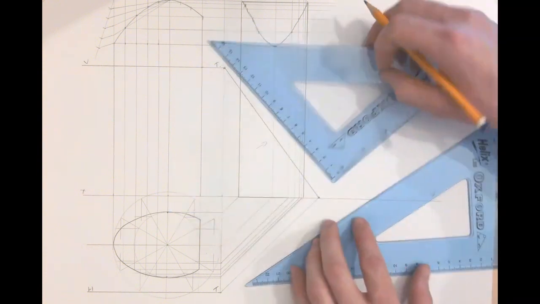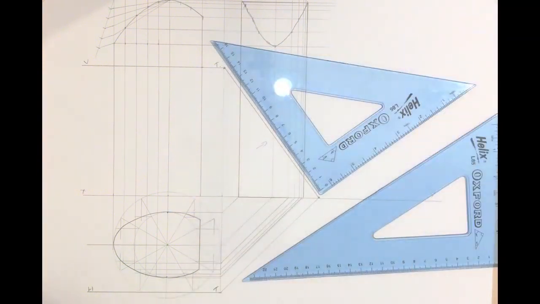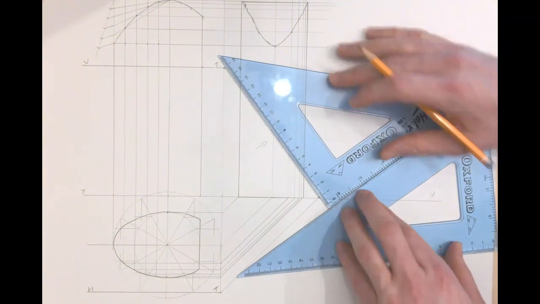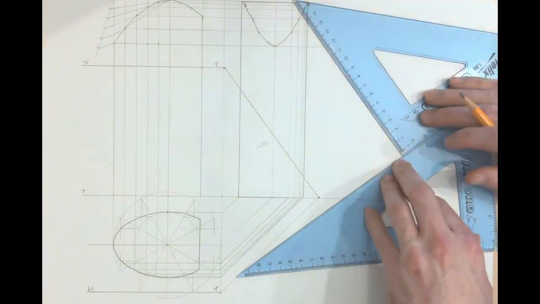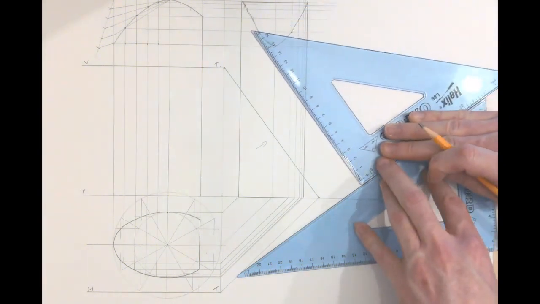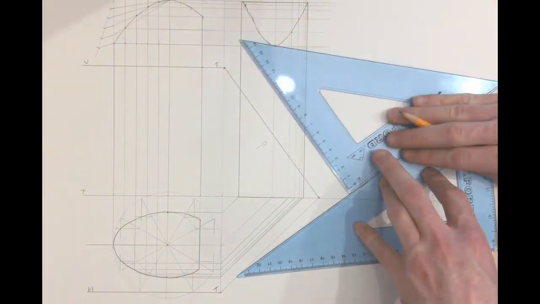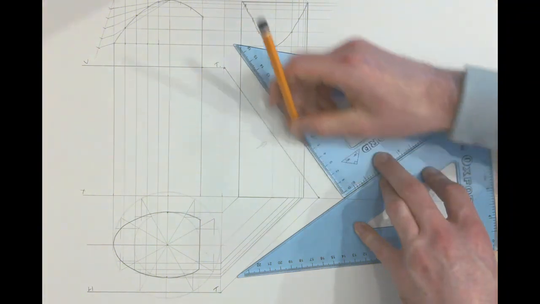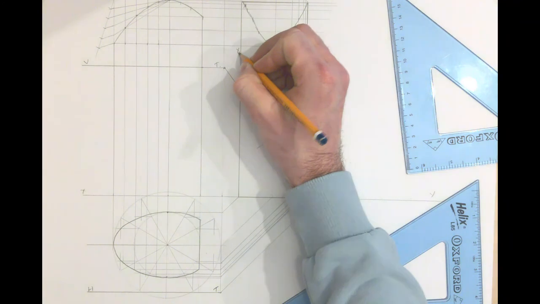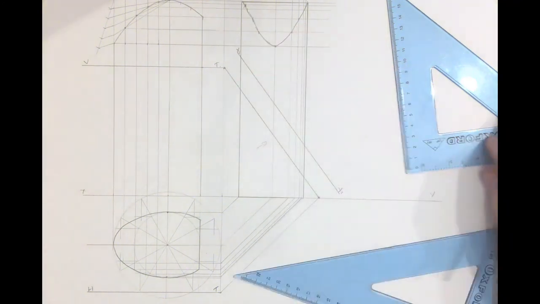No room if I do this one. X1, Y1, line parallel to it there. It's going to go slightly off the page here, so it's going to overlap, but you wouldn't lose any marks for that. It's quite restricted for space, so I'm just going to do my X1, Y1 line there.